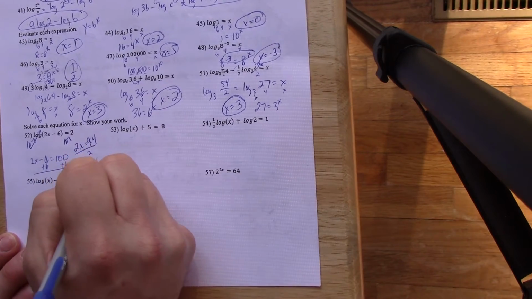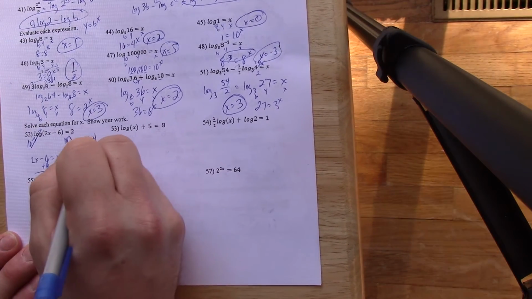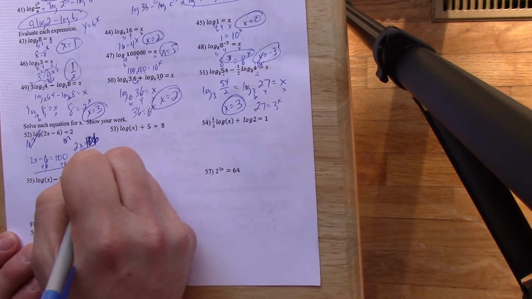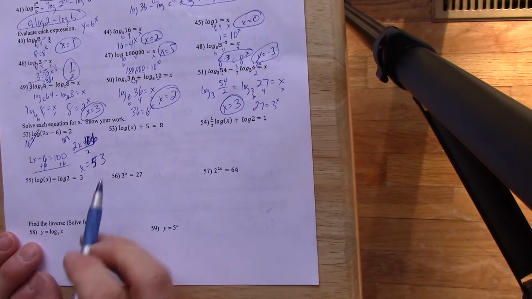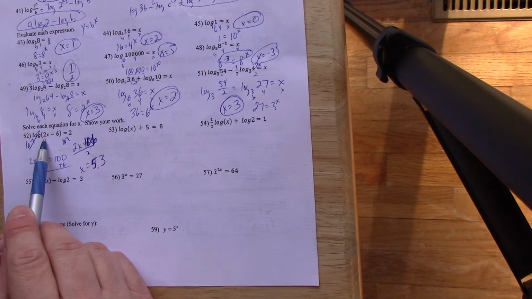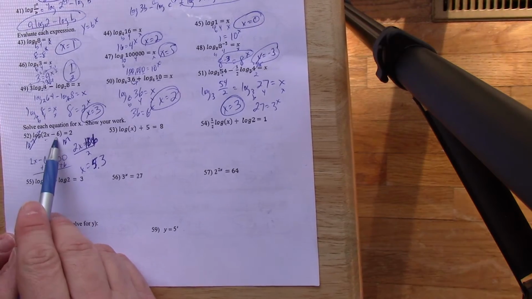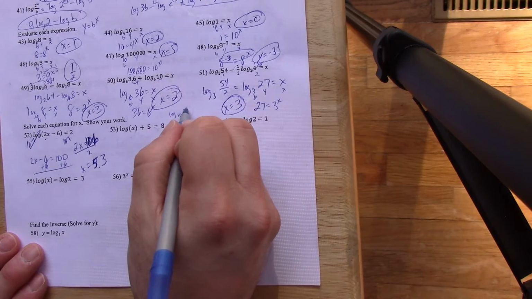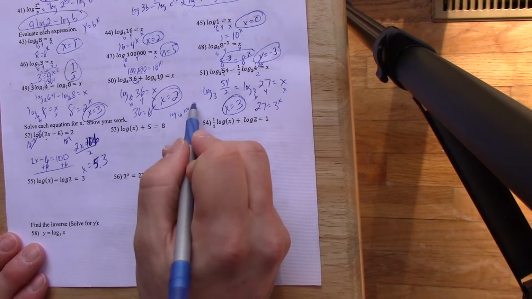Divide to get, excuse me, I should have been adding, is 106, 106, and I get 53. Right? If you don't, we can check this. Plug 53 in. 2 times 53 is 106. Minus 6 is 100. Log base 10 of 100 equals x.